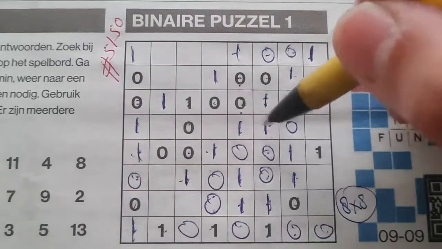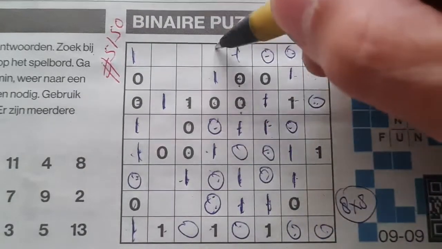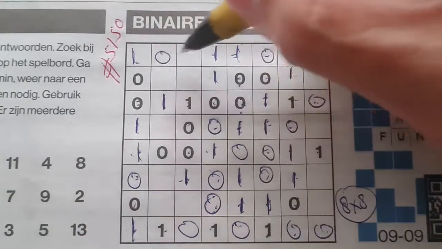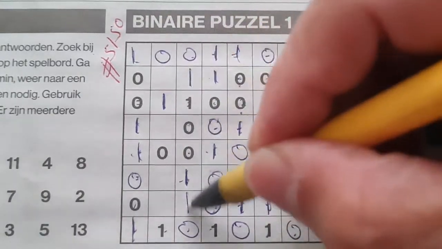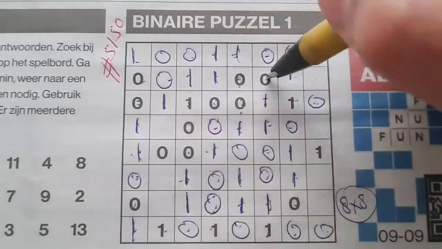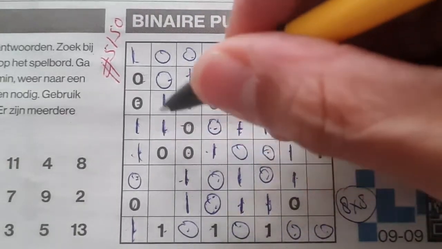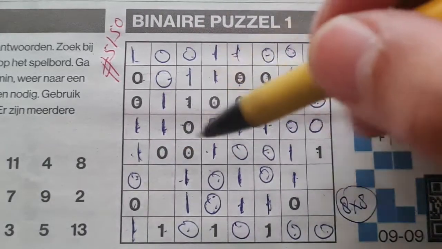Then, double one, here no, there no. 4 O's we have here, so the rest are ones. 4 ones we have here in the first row, so the rest are O's. 4 O's we have here, so the rest are ones. Double one, here no, there no. 4 O's we have here, so the rest are ones. Double O, here one, there one. 4 ones we have here, so the rest are O's.